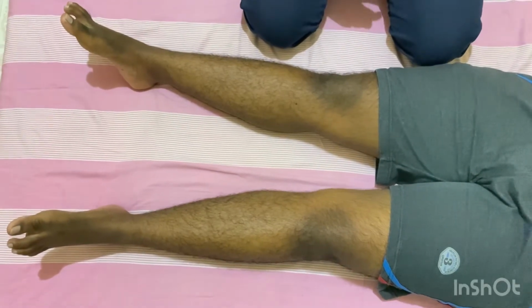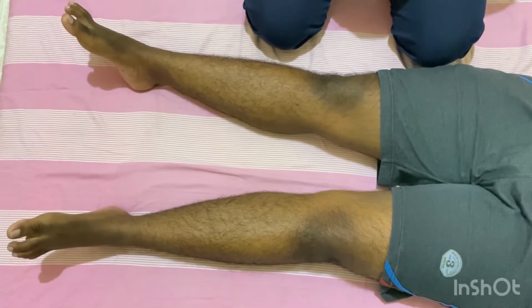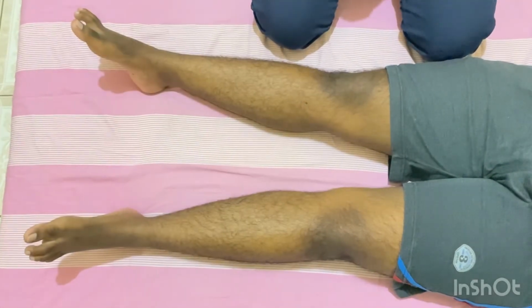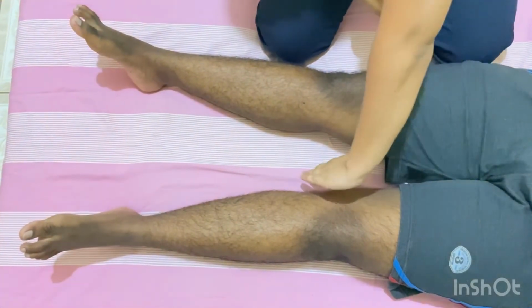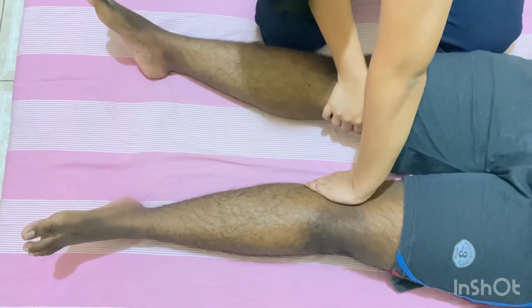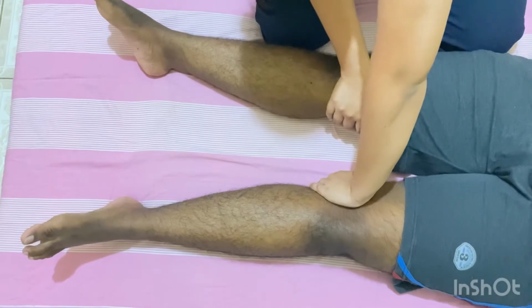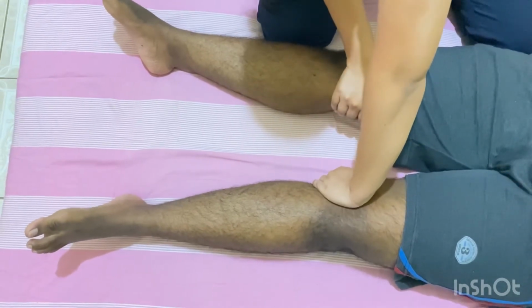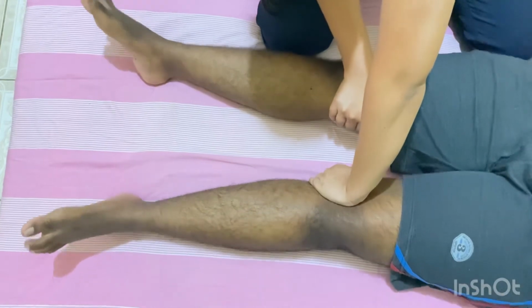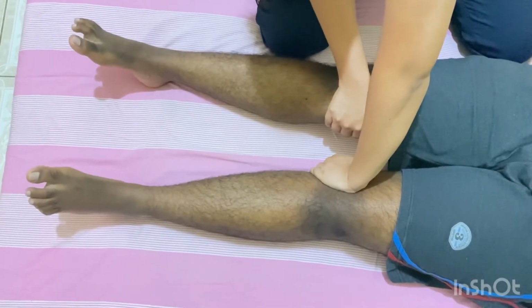Testing for adduction at the hips, that is a function of the adductors, the L2, L3 and L4. We'll place our hands firmly on the bed between the patient's knees. Now you have to try and bring both of your legs together against my resistance. Again. Okay, you may relax.